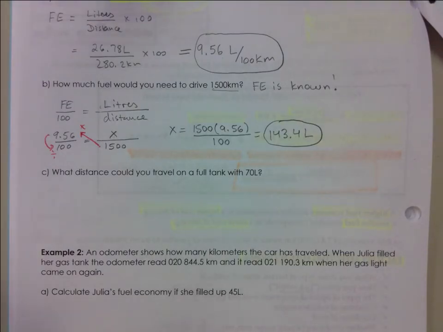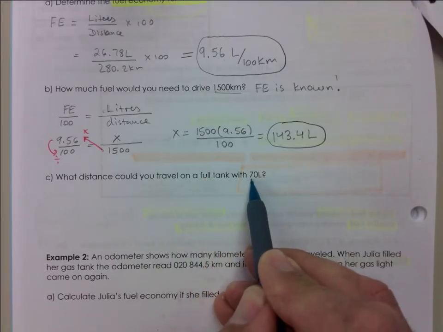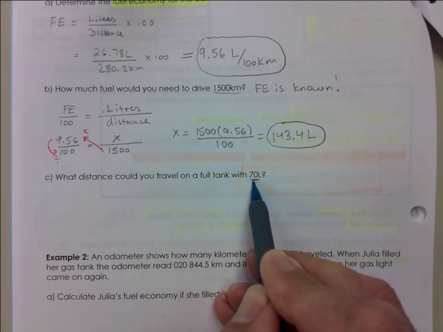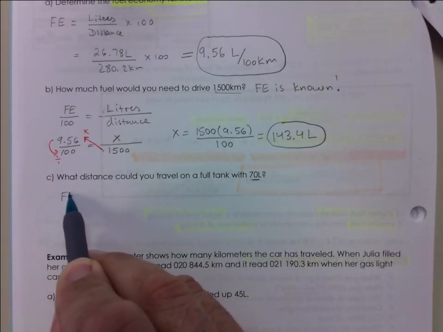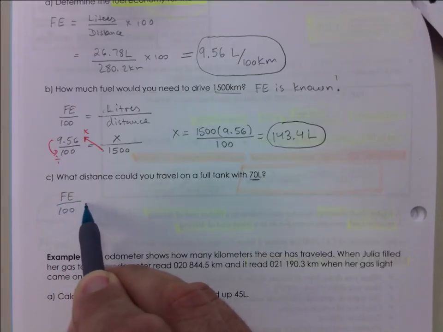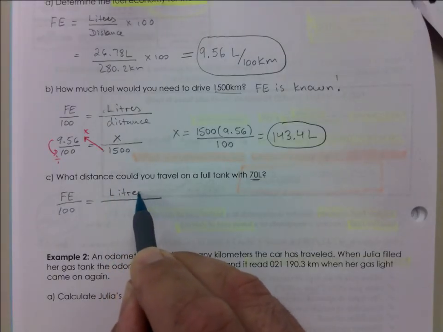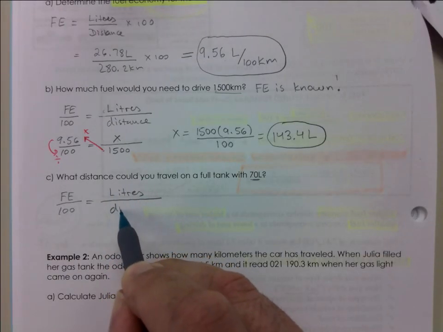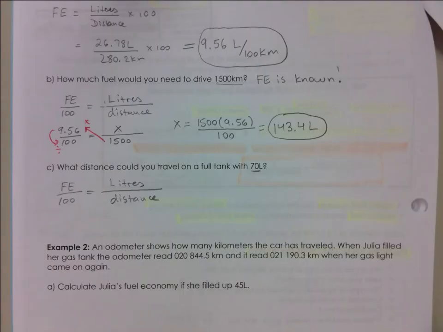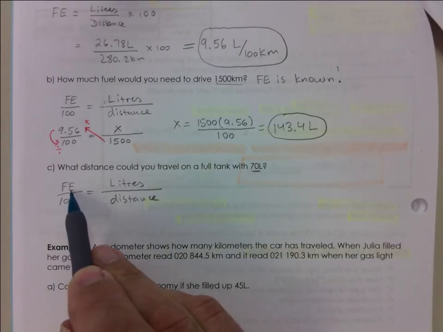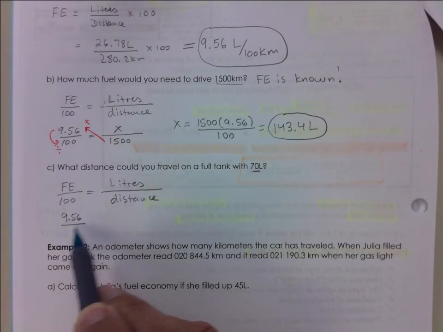C. What distance could you travel on a full tank with 70 liters in it? Guess what? You're going to do this again. Once you have the fuel economy, it comes down to this formula right here. You're going to put liters and distance. What is the fuel economy in this case? 9.56 over 100.